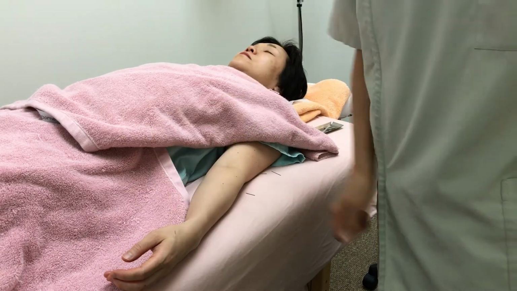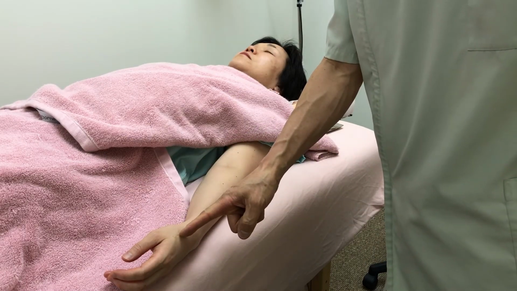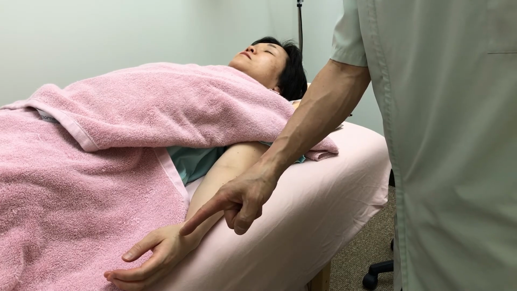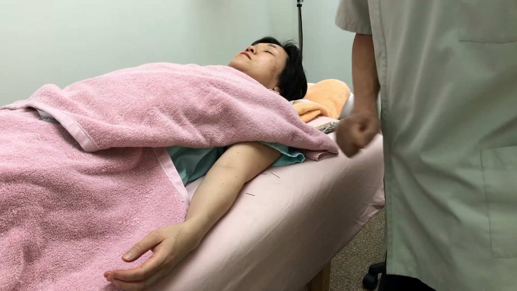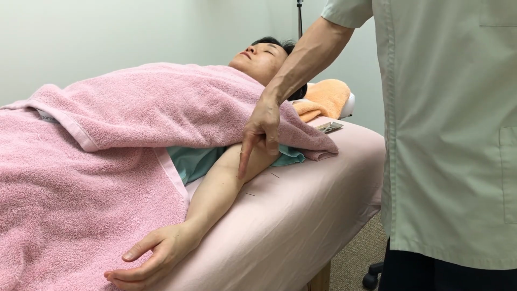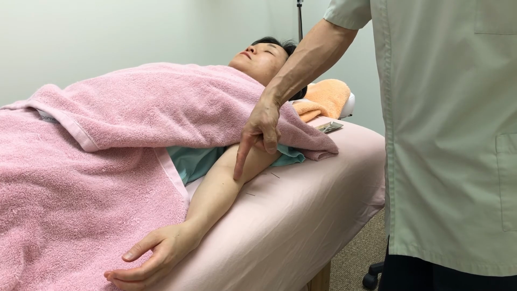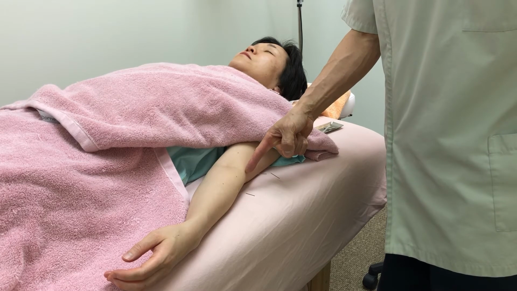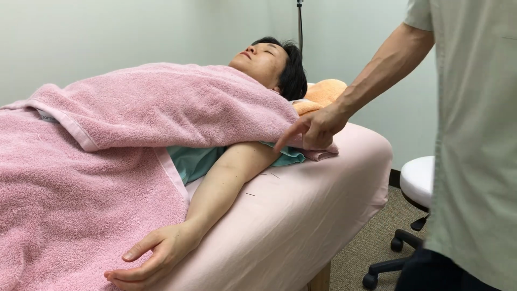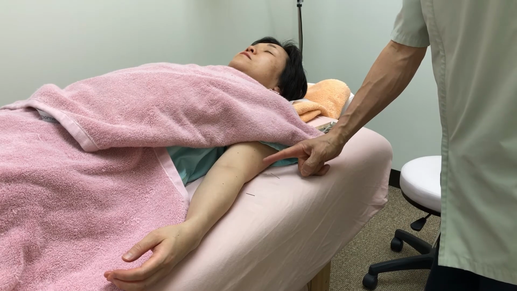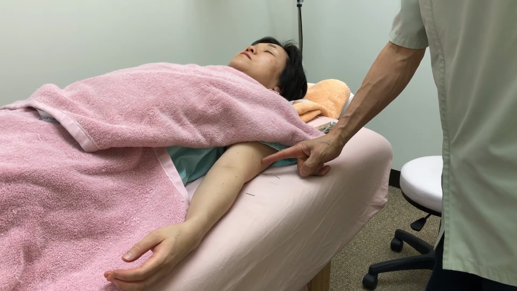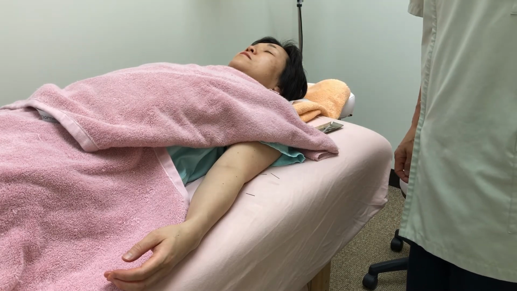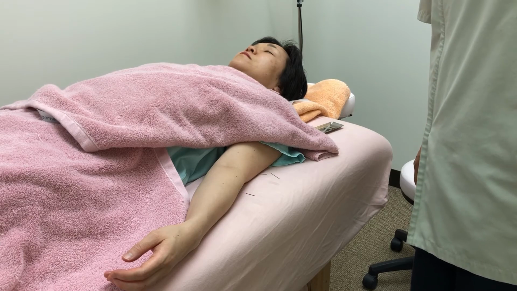Here is Gokoku, a pain reduction acupuncture point. And next one is Te Sanri. And this one is Kyokuchi. And last one is Te Gori. And keep this condition 15 to 20 minutes.